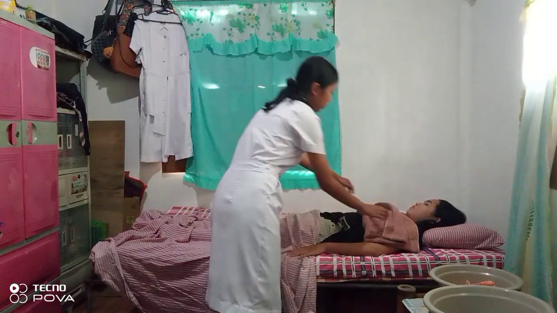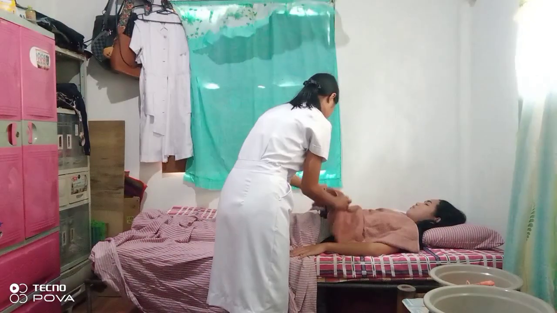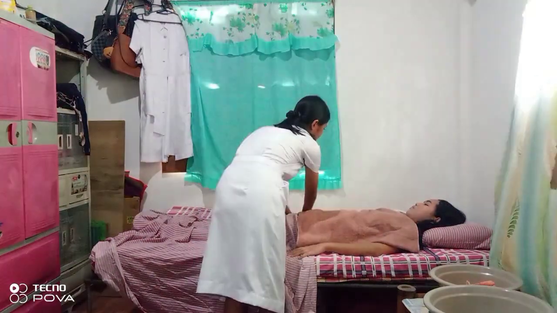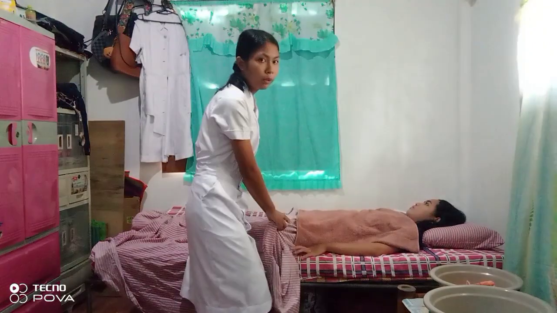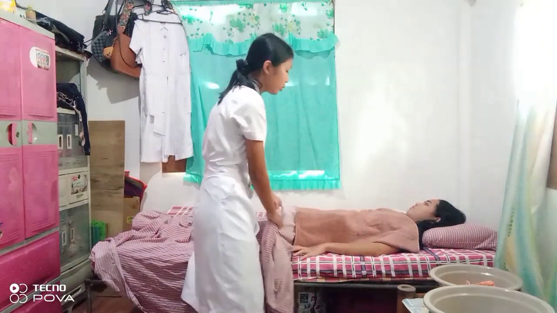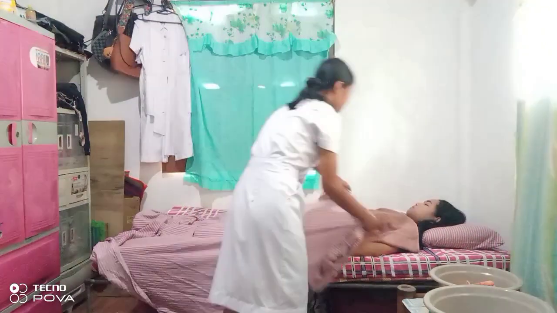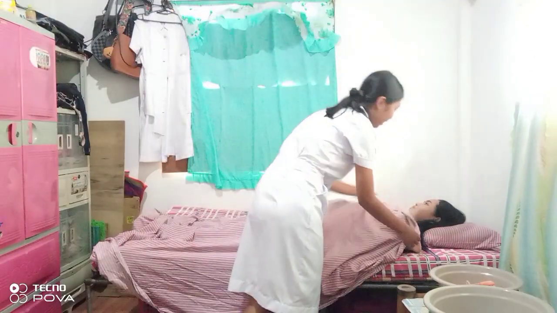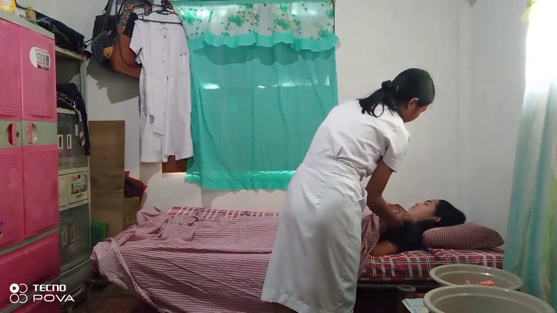Okay. The next is dry. The next is we're going now to return the top sheet. Ay, the butt sheet. Then remove the top.